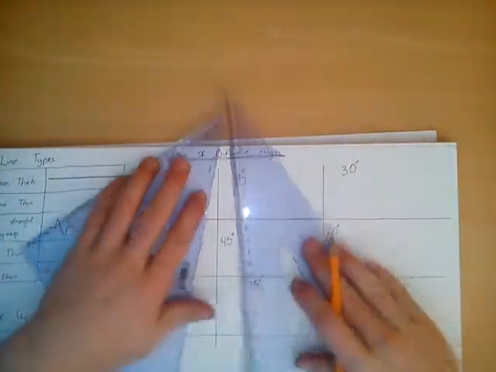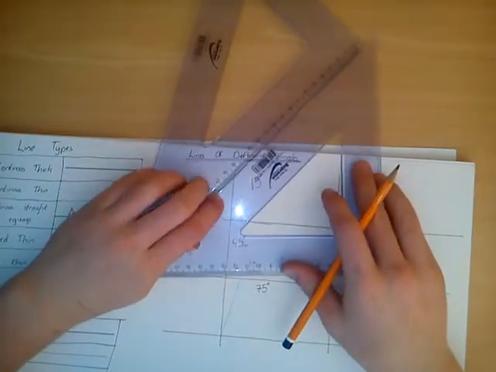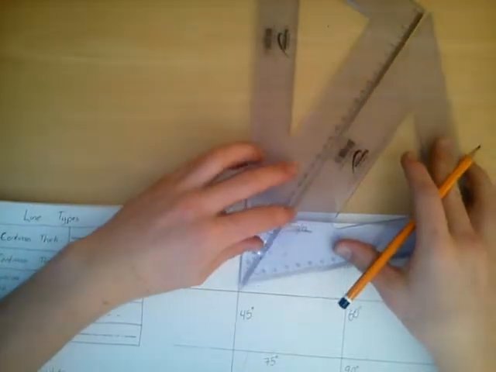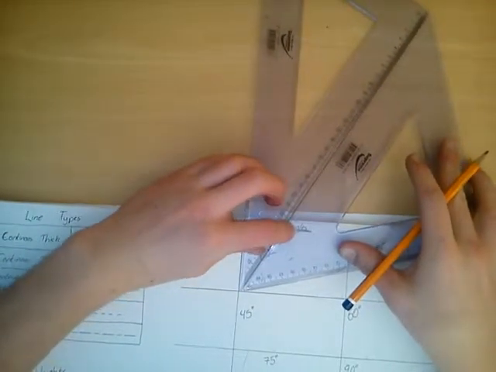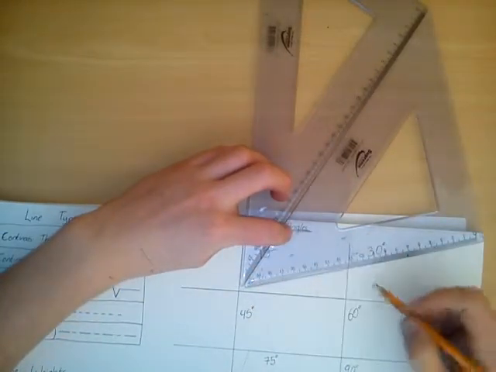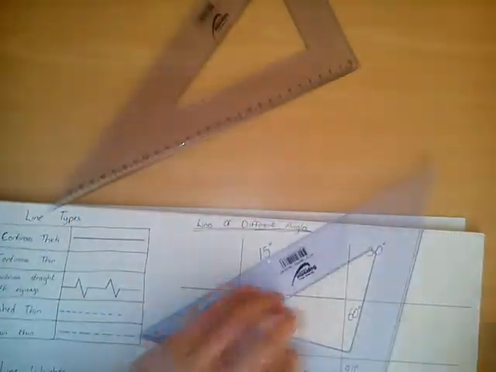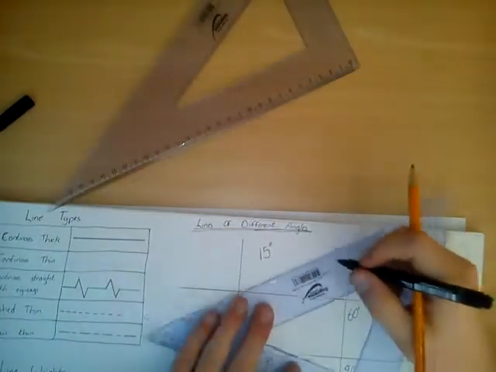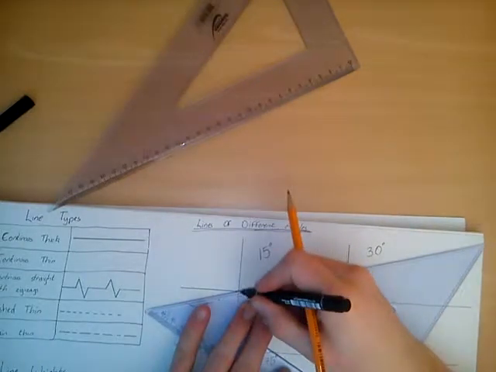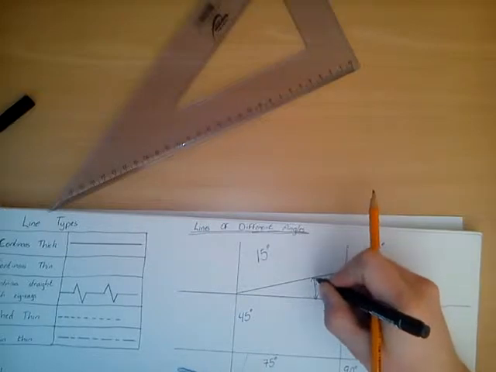So when I set that up like so, with our 30 degree set square going parallel to this perpendicular line, if we extend it from this point we then get our line of 75 degrees. So this angle here is now 15 degrees.